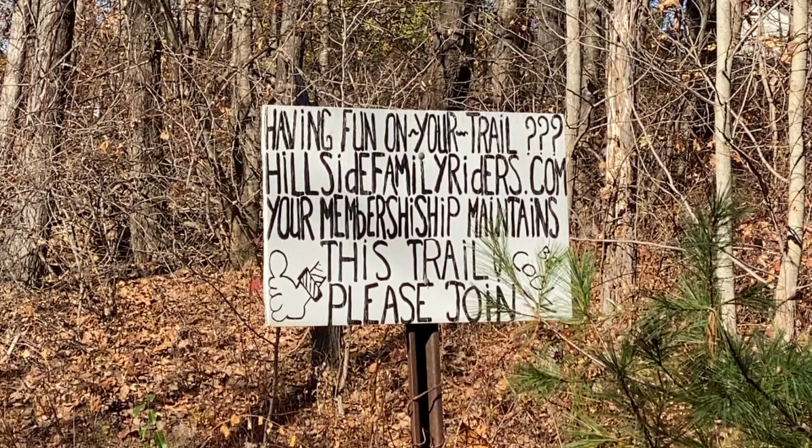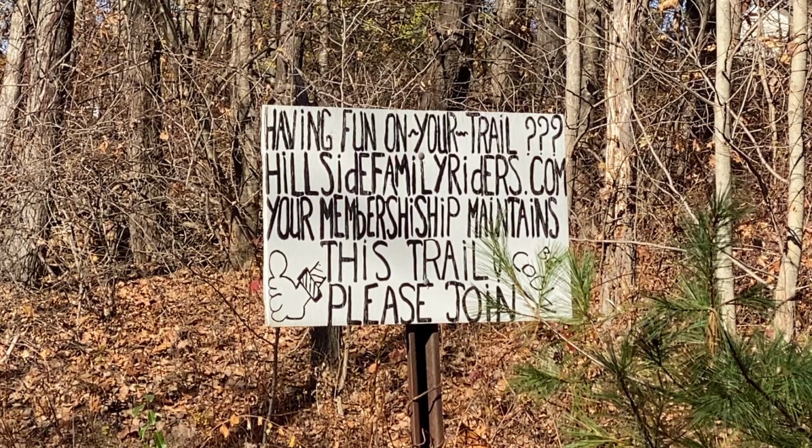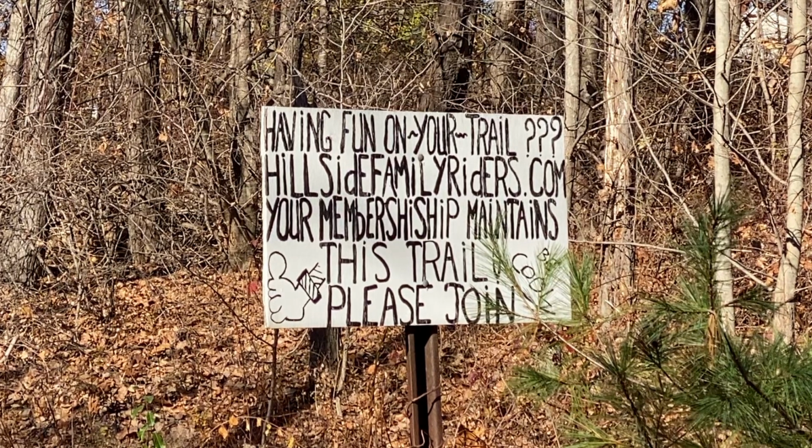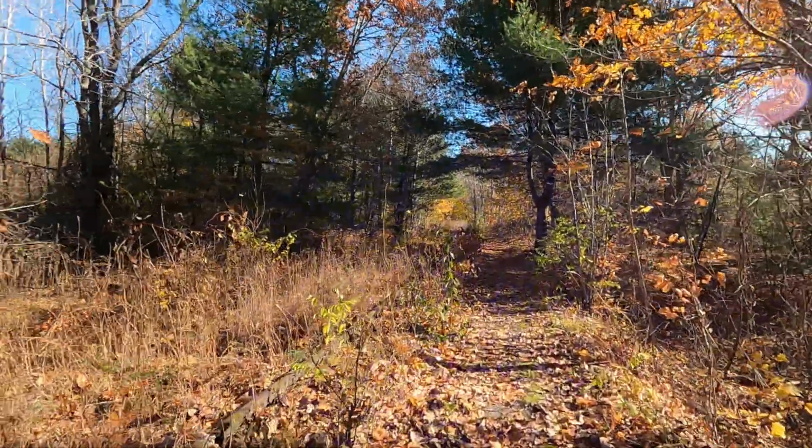I don't think I can get close enough for you to see that, but I guess there is a club that maintains this trail, and it says if you're having fun on this trail to please join it. Somebody must have to take care of this trail. I really didn't know this existed. I've never been down this trail.